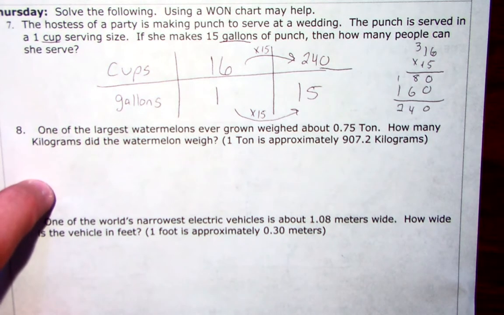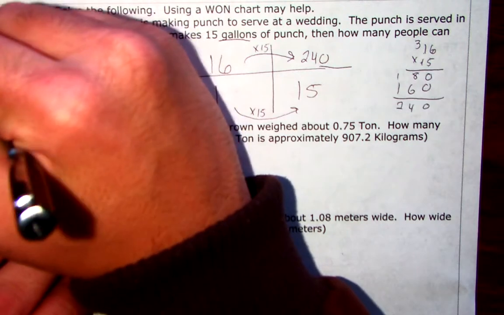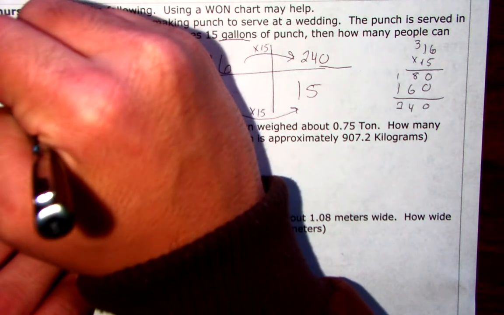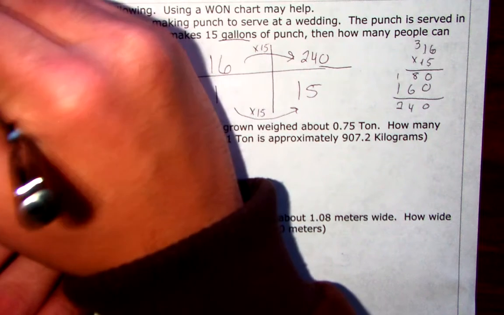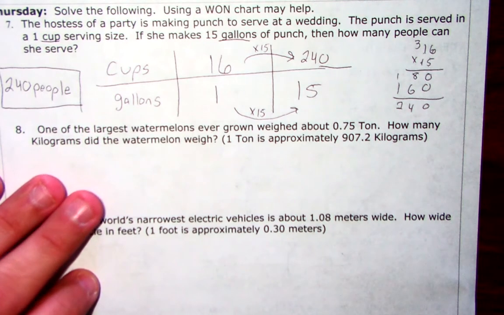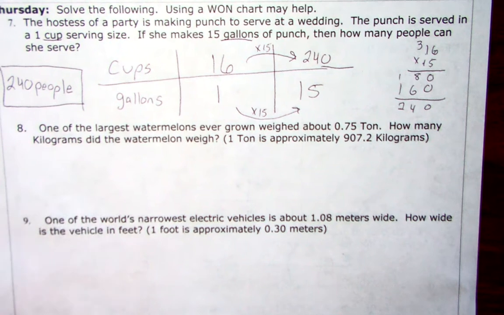The question says how many people can you serve? Each cup serves one person. So your answer should not say 240 cups. It should say 240 people, because you are serving people here. Look at that nice little trick question there at the end.